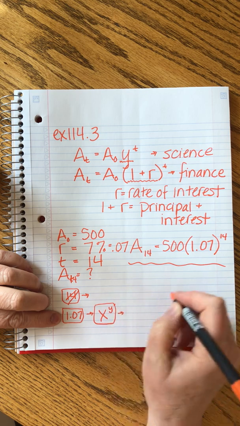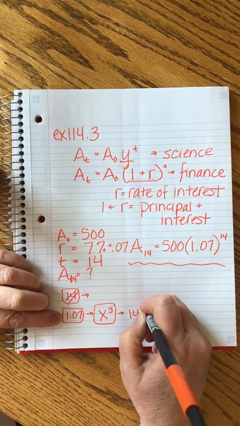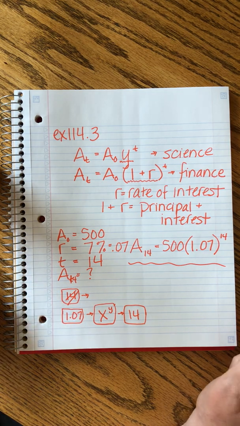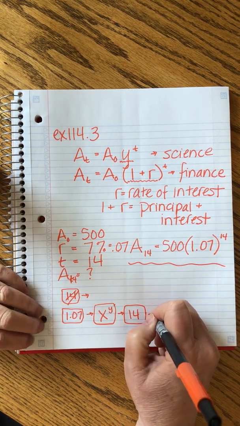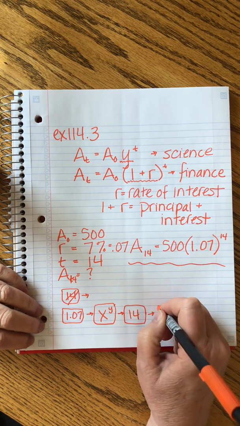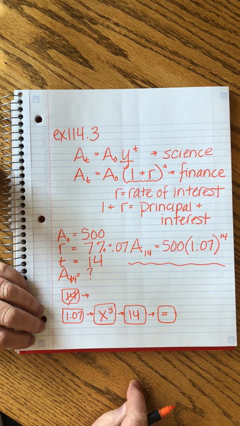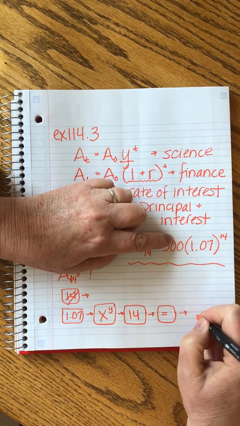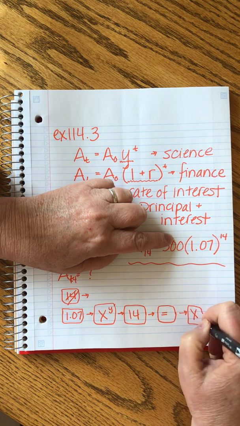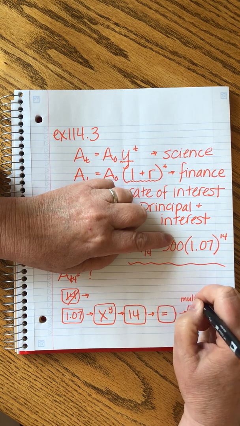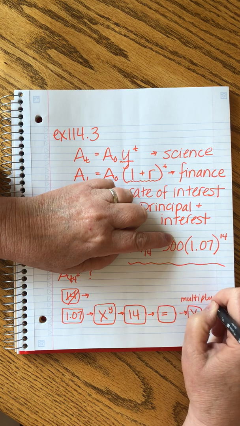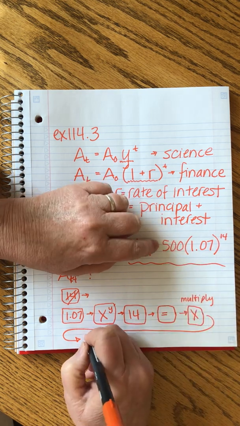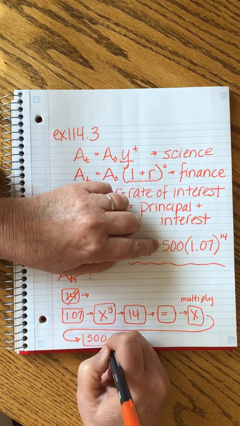Then we hit the function key. Then we hit the 14. Again, that would be multiple buttons, but I'm not going to show them all. You know how to enter 14. I don't have to show you that. Then we have to tap equals. It won't do it automatically. Then we have to multiply. So this button is the multiplication button, just like I clarified last time. Multiply, and then we multiply by 500. Again, multiple keys, but you know how to do that.